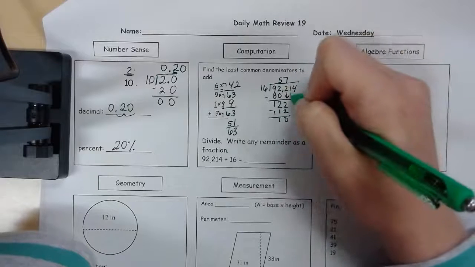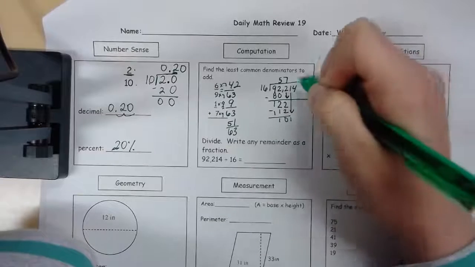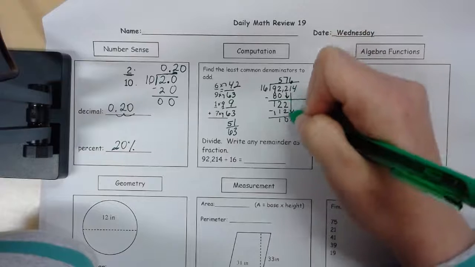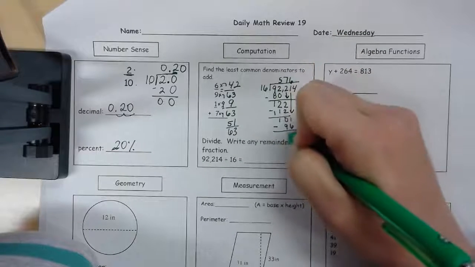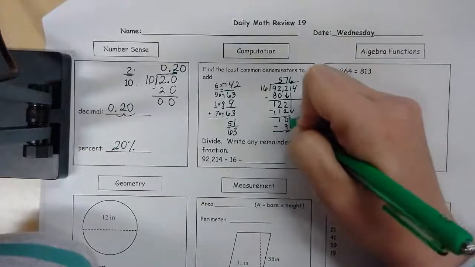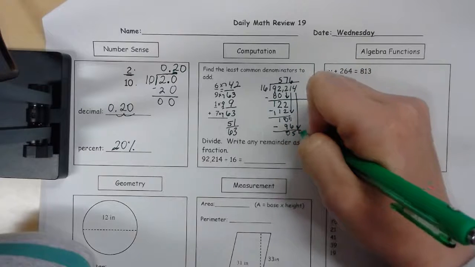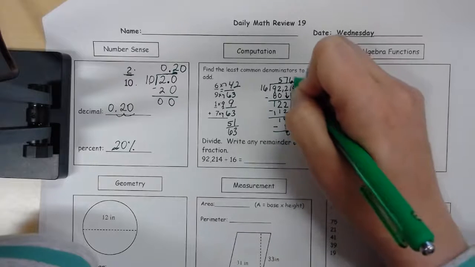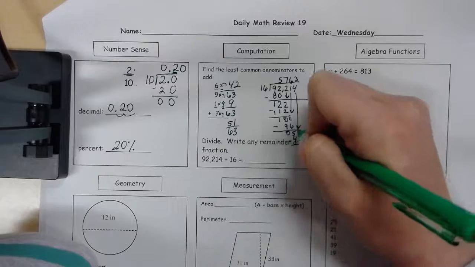Got 10 left over. Bring down my 1. 16 goes into 101 6 times. And 16 times 6 is 96. Bring down my 4. And 16 goes into 54 3 times, and 3 times 16 is 48.